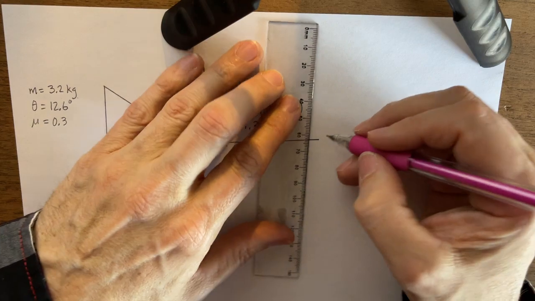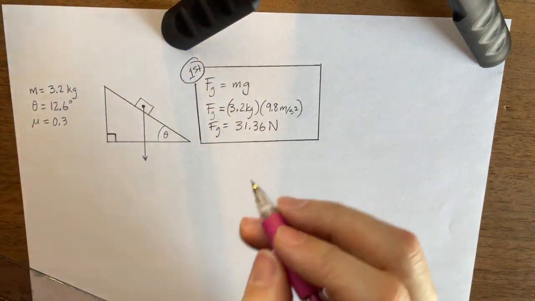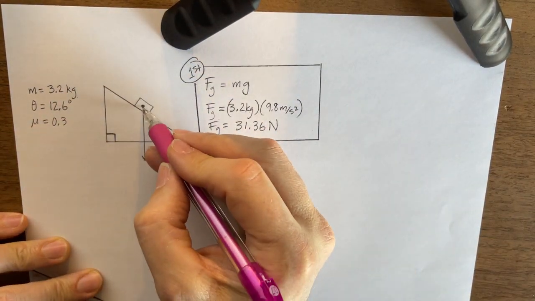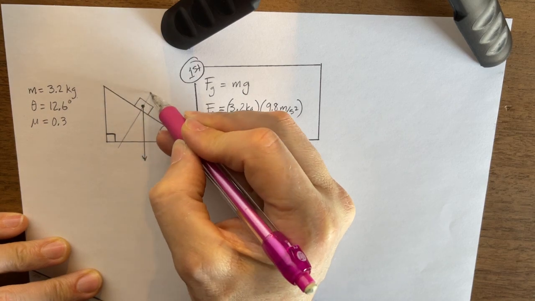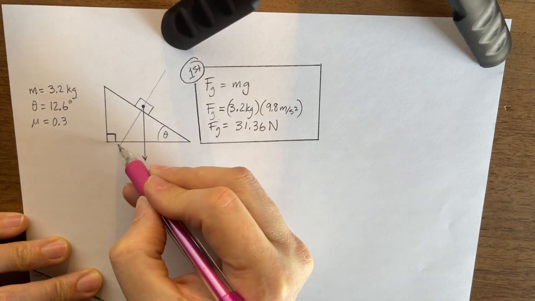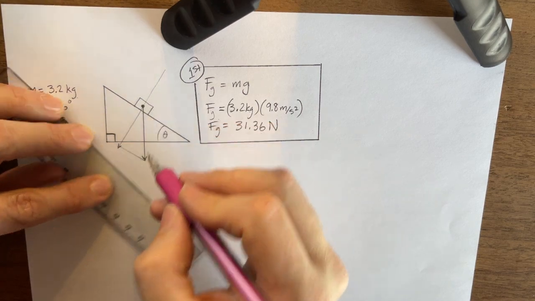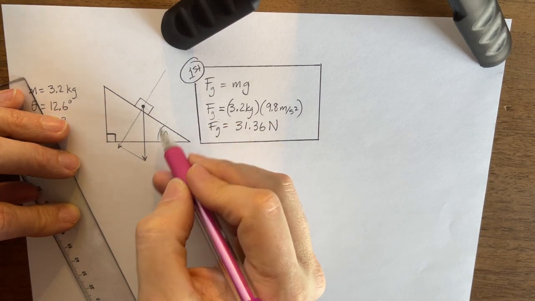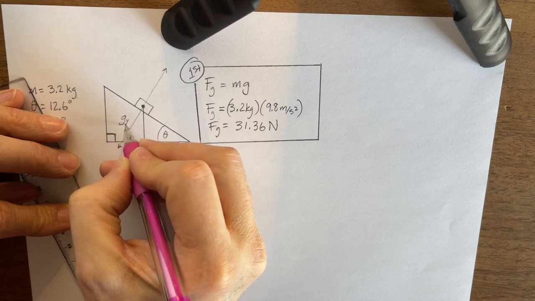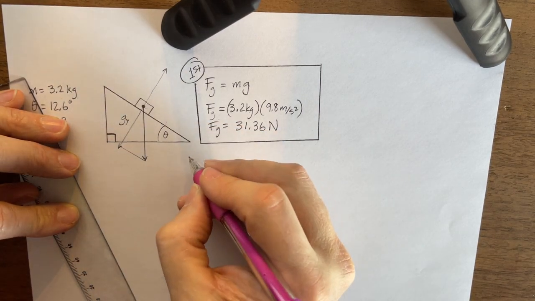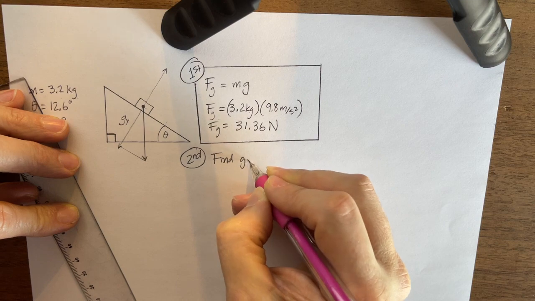Let's cordon this off with a nice polygon shape. Then we use this to find how much normal force there is, because the ramp is going to push back only as hard as it has to, and this is how hard it has to push back. That's another right triangle, and we could also imagine the right triangle being right here. Essentially this is G sub y, gravity in the y direction. So second, let's find the gravity in the y direction.